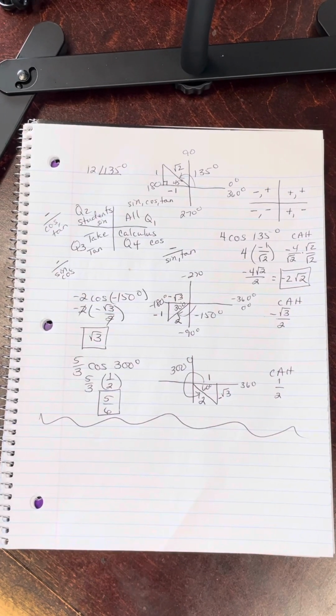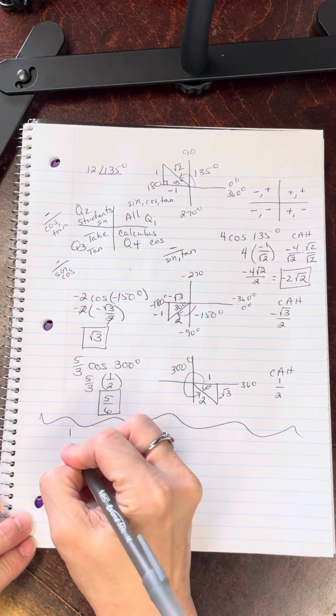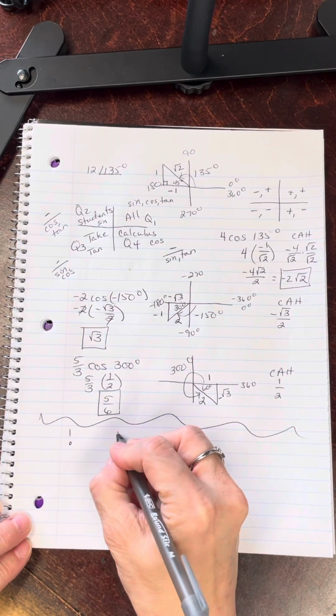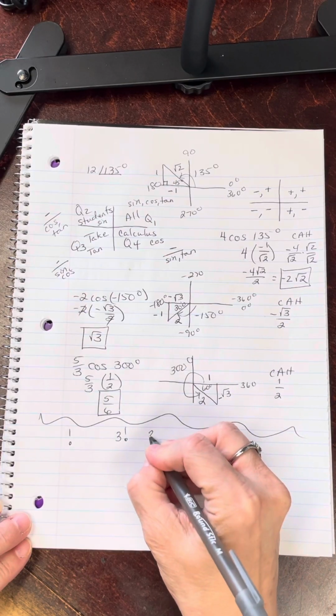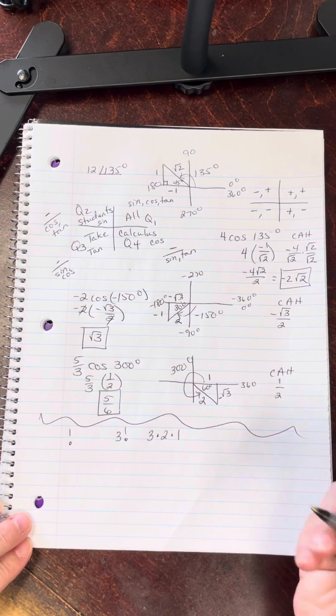Saxon's Trig, Lesson 28, Factorial Notation and Abstract Rate Problems, begins on page 193. Factorial notation is one of the simplest concepts you encounter in math. A factorial is written as an exclamation point, and it will typically have a number in front of it. So if I said 3 factorial, what I mean is I want to multiply starting with 3, every number down to 1, and then stop.